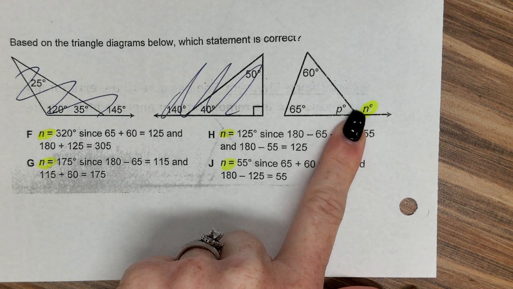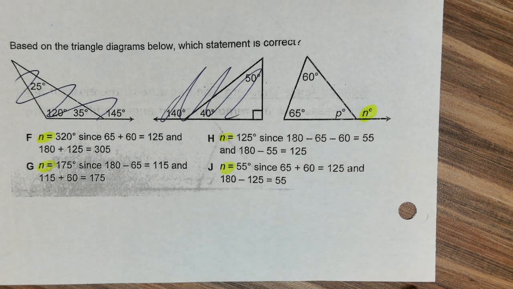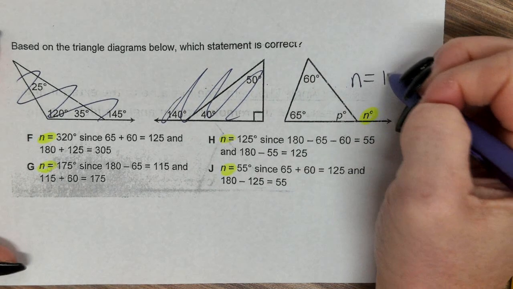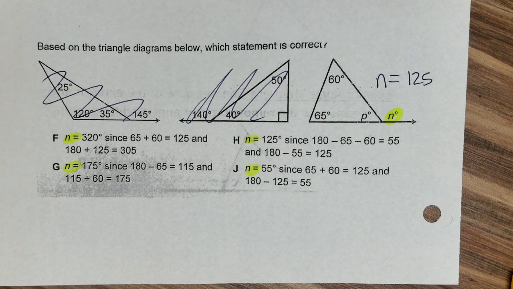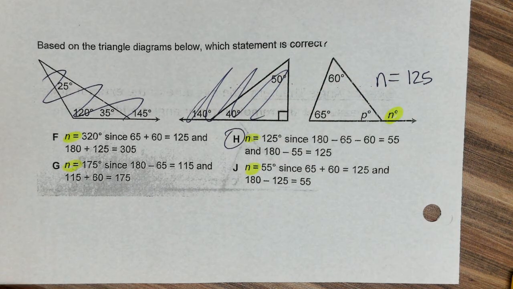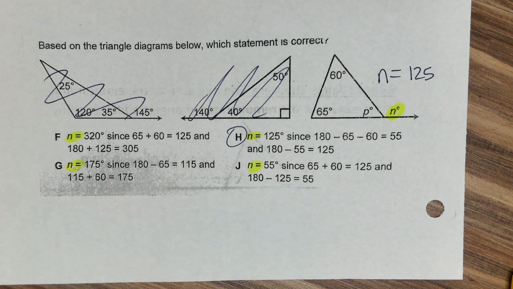Add what? 60 plus 65. So put that in your calculator. Do 60 plus 65. What's the answer? 125. Now, find the answer that says N is 125 and don't even worry about the explanation. Which one has the answer correct? H. Did the STAR test need to make that question that difficult? No, but are they going to? Yes. So always look at the answer choices to see what they're asking for. Don't worry about the other pictures and then just use what you know to solve.